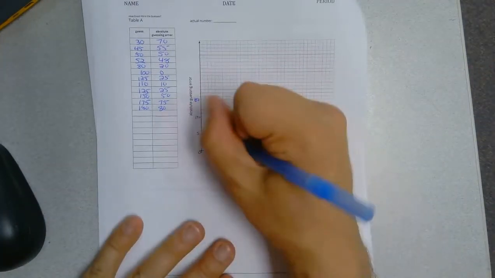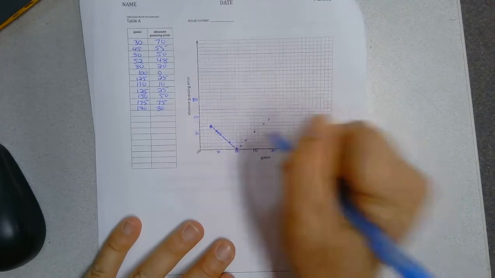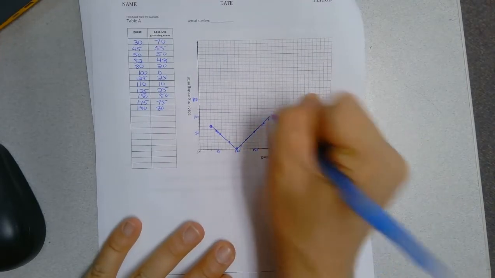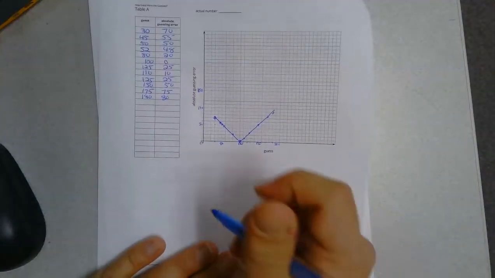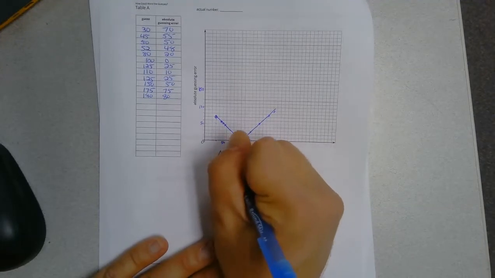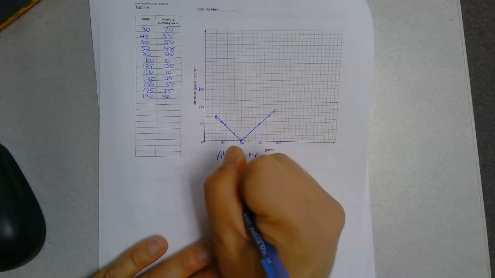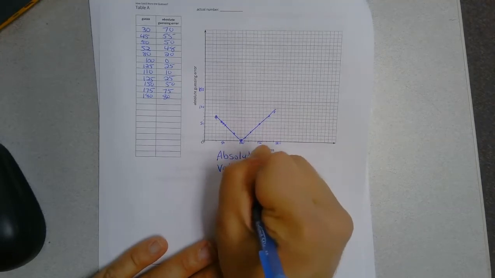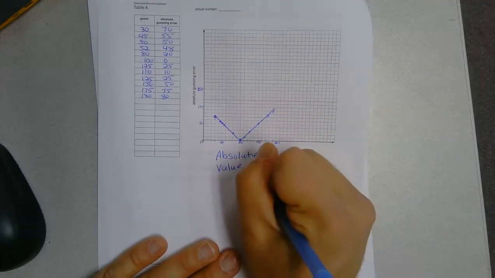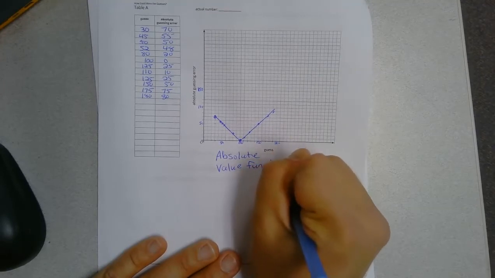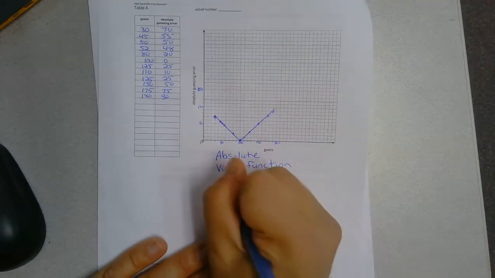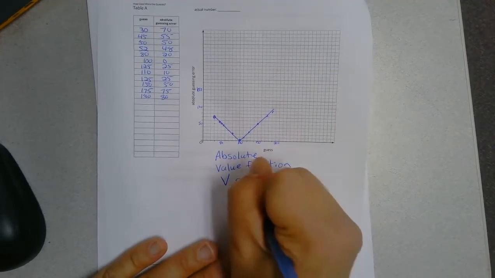Now, if we were to fill this in, the graph kind of looks like this. This is an interesting function. So this is called the absolute value function. And if you notice, the graph has a V shape.